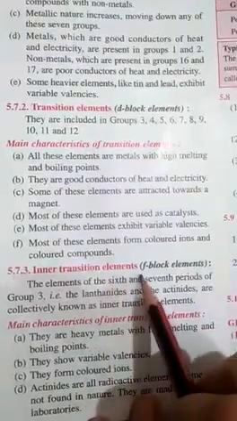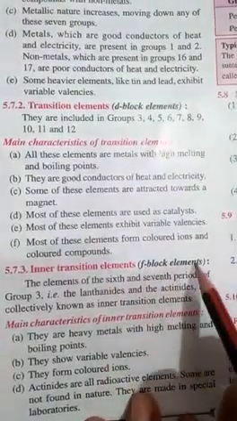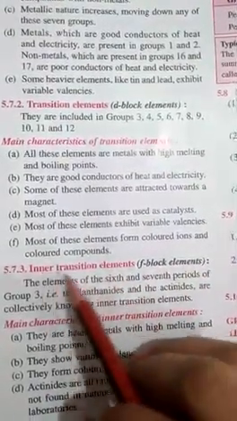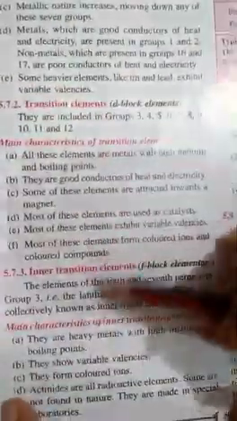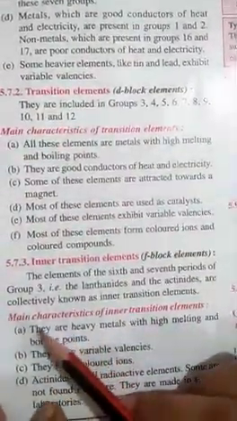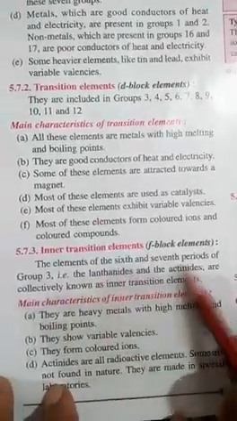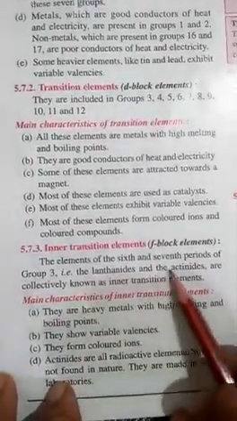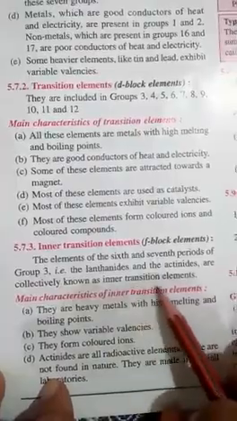Now inner transition elements, which are called the F block elements. You know what the F block element is: a transition element which is placed below the periodic table. These elements of the 6th and 7th periods of group 3, the lanthanides and the actinides, are collectively known as the inner transition elements.